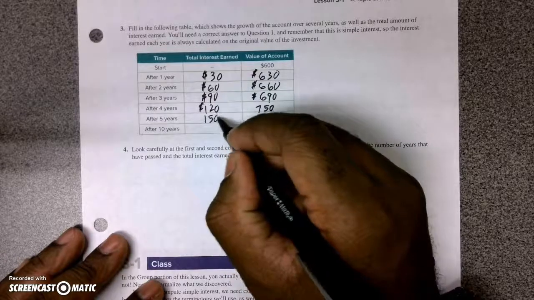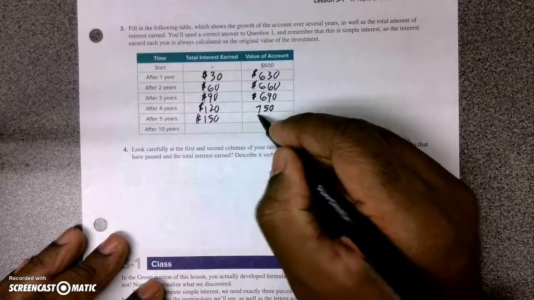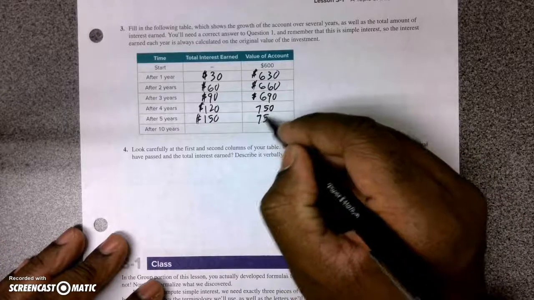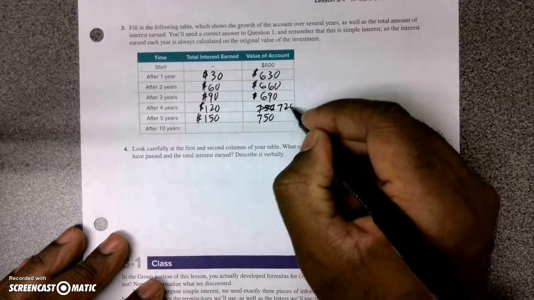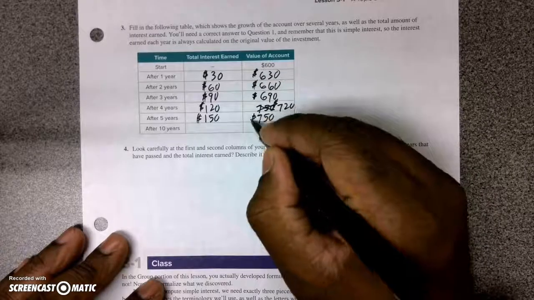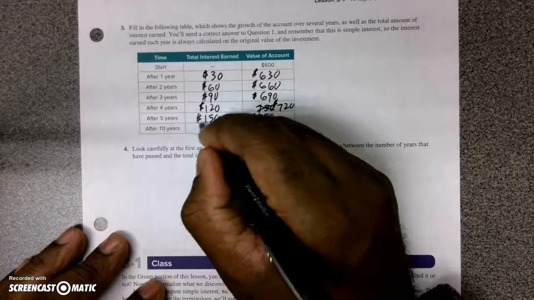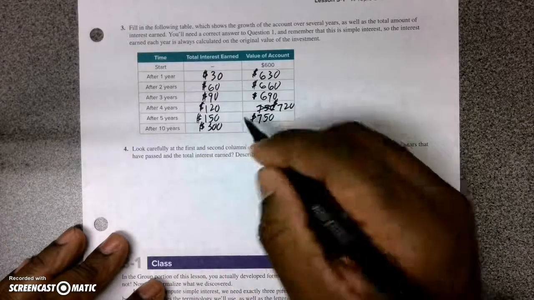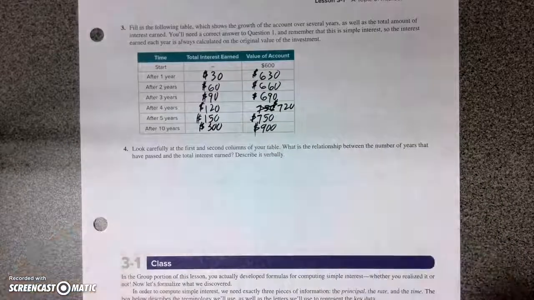5 years, it would be $150, and that would give us $750. I wrote the wrong thing here by mistake. This was supposed to be $720, and this is $750. Now, after 10 years, it would be $300 in interest earned, and our account would be $900.